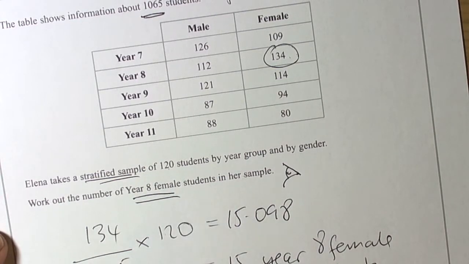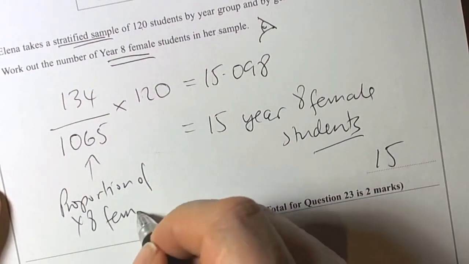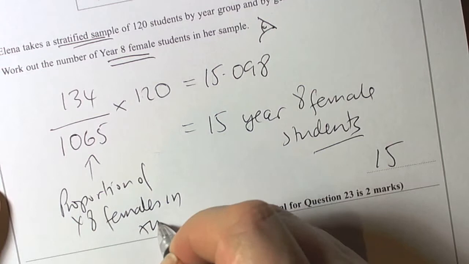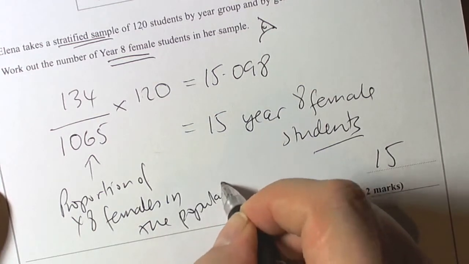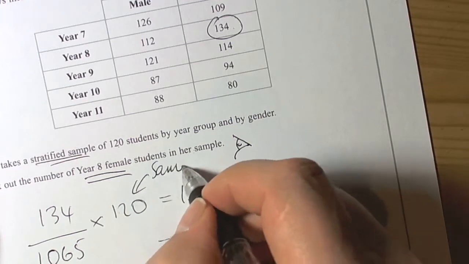So this was the proportion of year 8 females in the population, and this was our sample size.